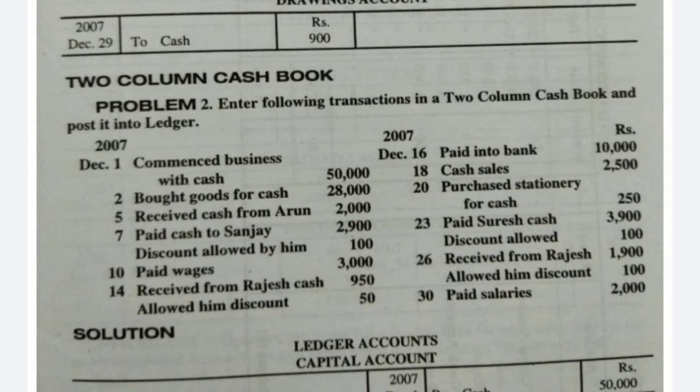Credit the giver, so Rajesh is the giver, so to Rajesh account. The amount we need to receive from Rajesh is 950 plus 50, that comes to 1,000 rupees. But actually we are receiving 950 and the discount we are allowing to him is 50. So the journal entry would be cash account debit 950, discount allowed account debit 50, to Rajesh account 1,000.